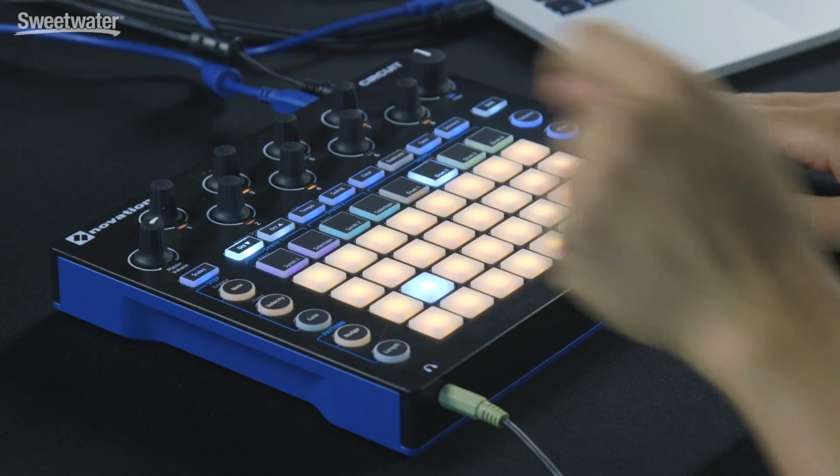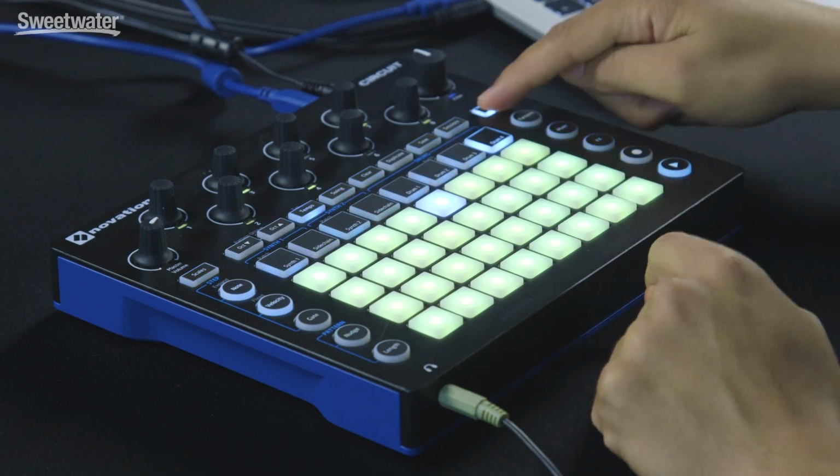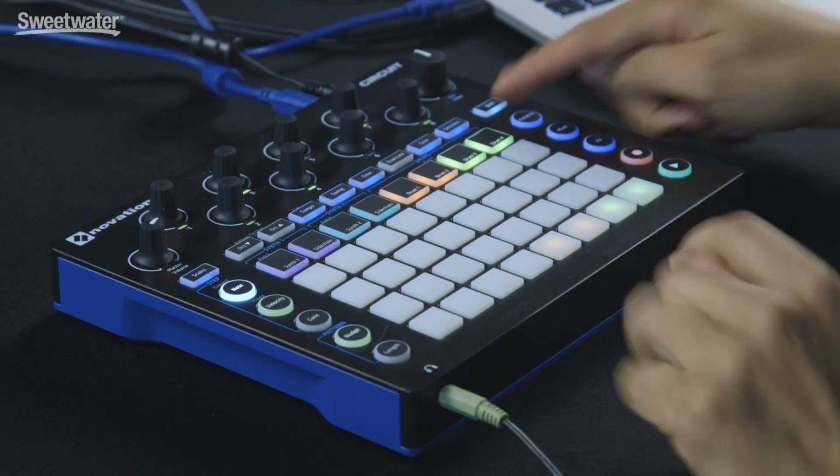Drum 2, I'll take my second clap. Drum 3, hi-hat there. Drum 4, my open hat. So let's go ahead and take a listen to these.